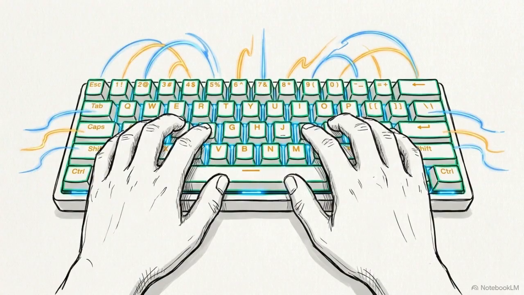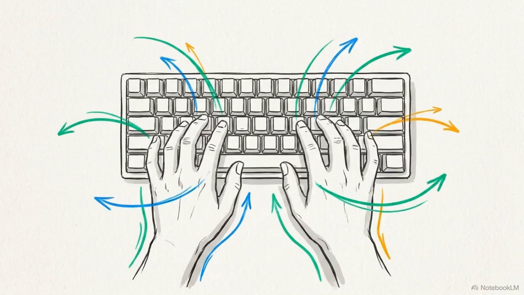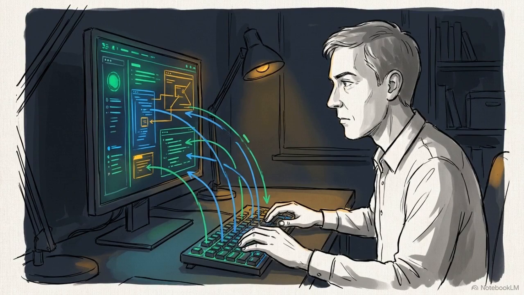Now it is your turn to try this workflow. Before you start, press Ctrl plus Shift plus Escape to open the Task Manager and audit your system's performance. Proficiency is the absence of physical friction. By replacing manual cursor movements with keyboard commands, you have synced your system's response time to the speed of your own internal workflow.